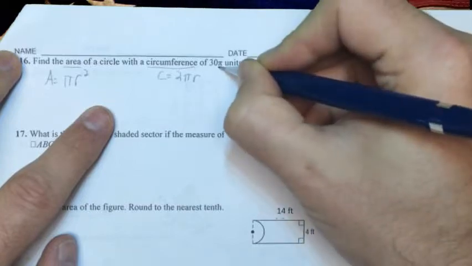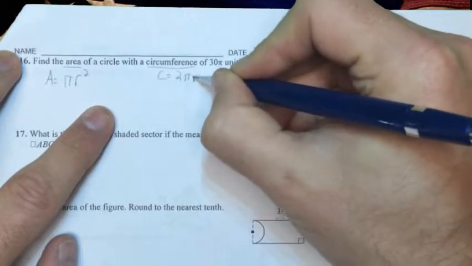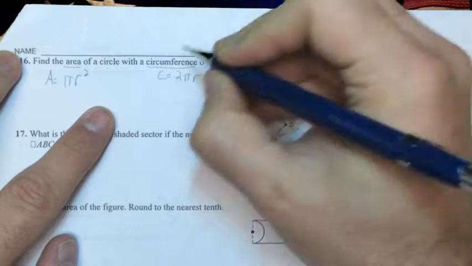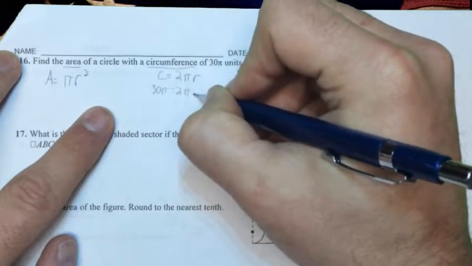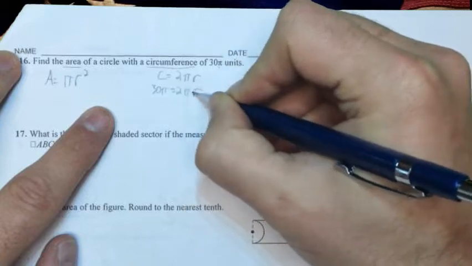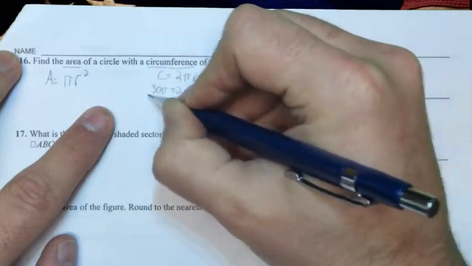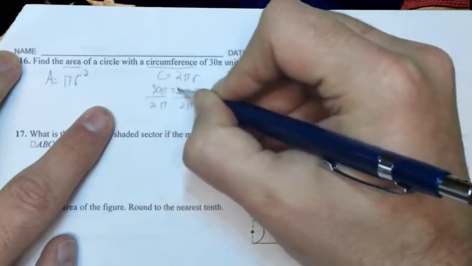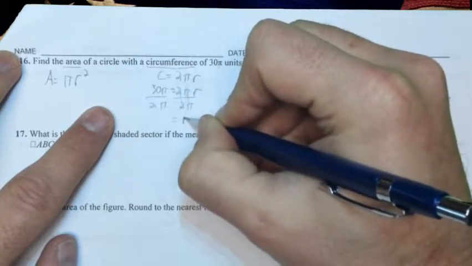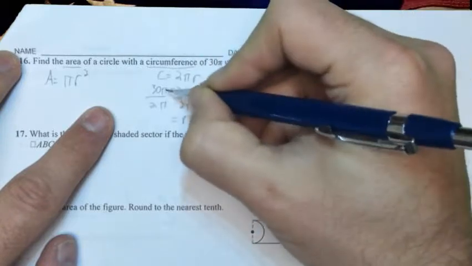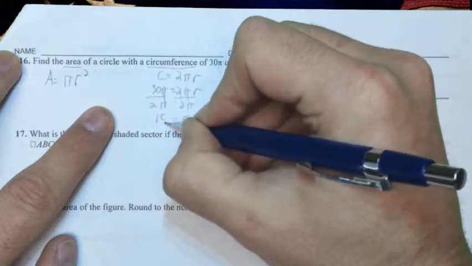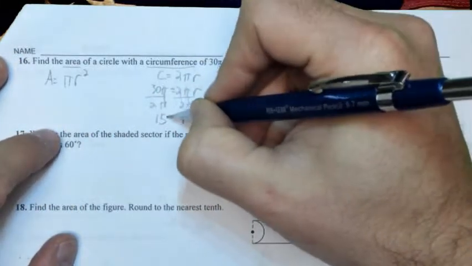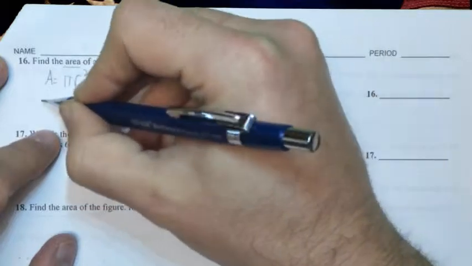So I'm going to plug this in and then solve for r, then take r and plug it back in over here. So we've got 30 pi is equal to 2 pi r. To get r by itself, I divide both sides by 2 pi. Those guys divide out, leaving me r alone on the right. Now these 2 pi's also will divide out, and 30 divided by 2 is 15. So I take this and plug it back in over there.